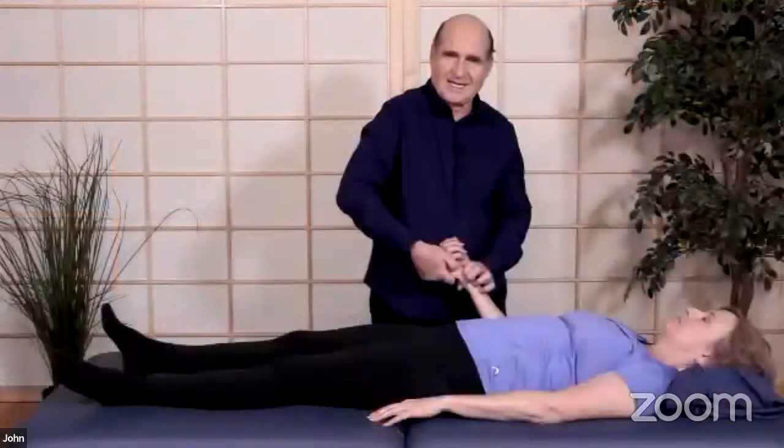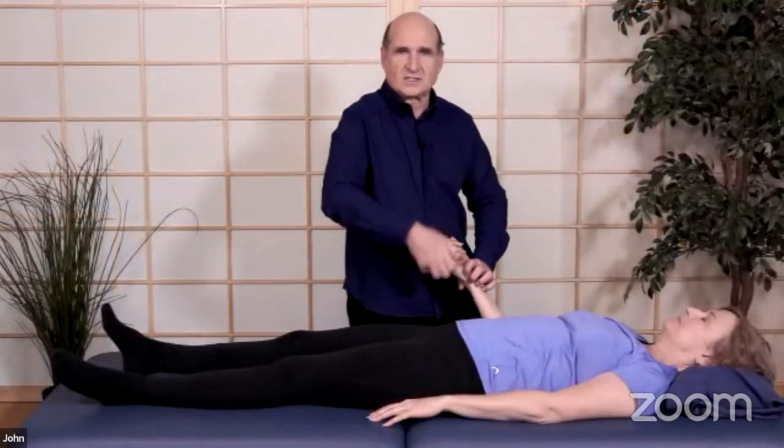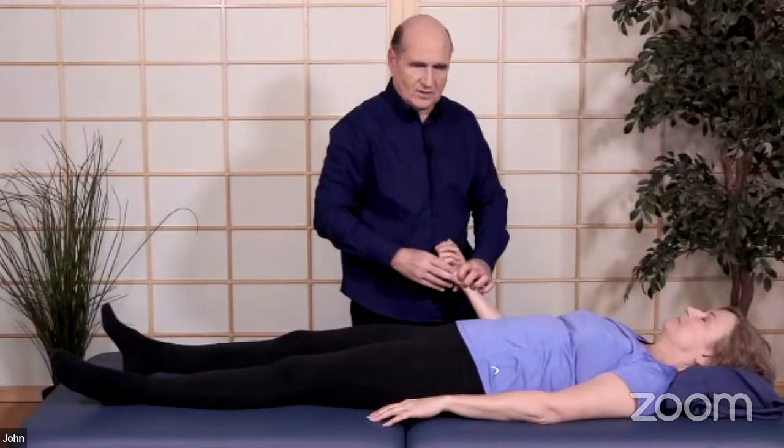Okay, and so I'm going to work now on the opponens minimi digiti over here and see, is that any tender? Bit tender. Get in there. Not as bad? Yeah. Not as bad. Okay, so he saw that his scapula was winging. He looks up in Kendall's book, and it says, oh, that's the anterior serratus muscle. So he tests the anterior serratus on this man, and it's totally weak. So then, and I'll show you where that is.